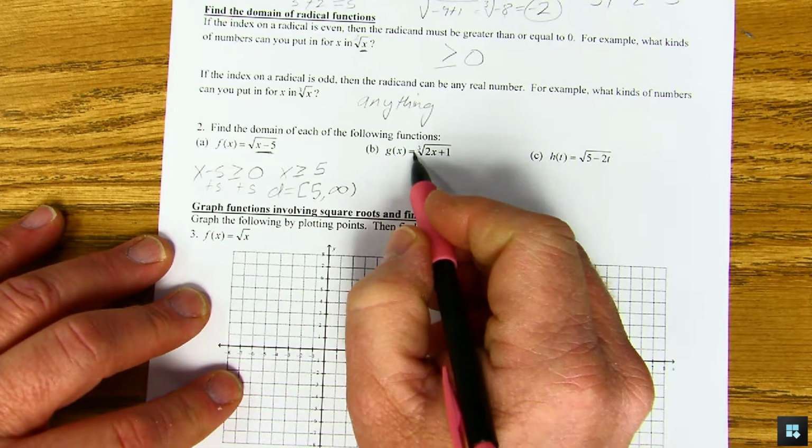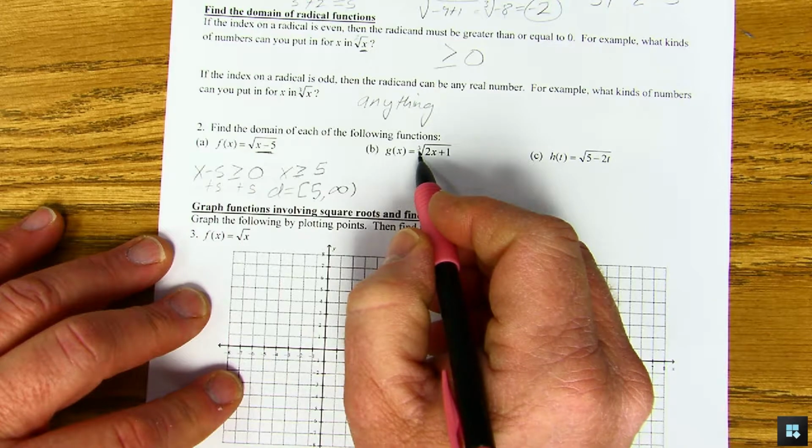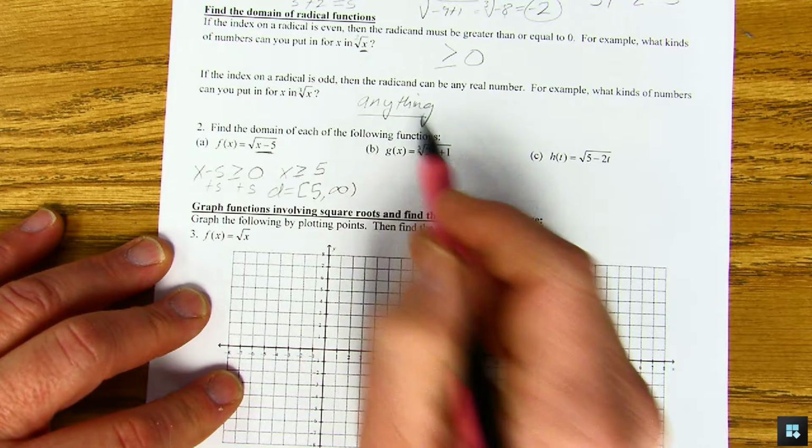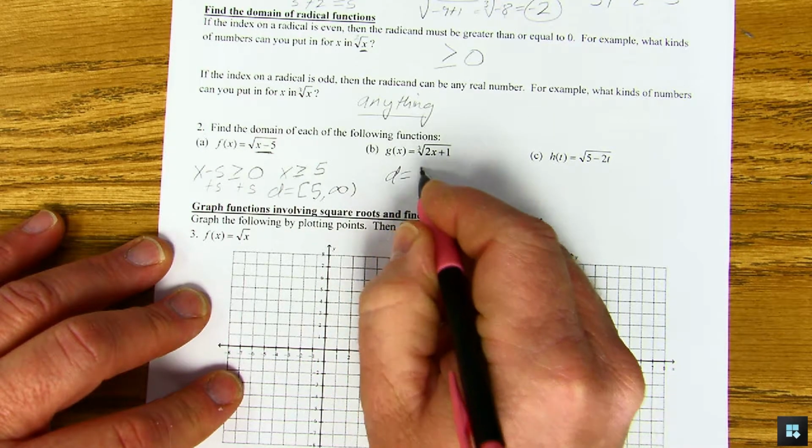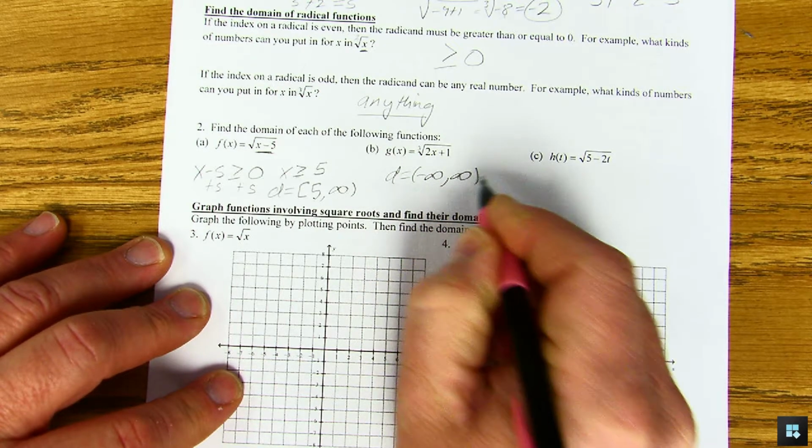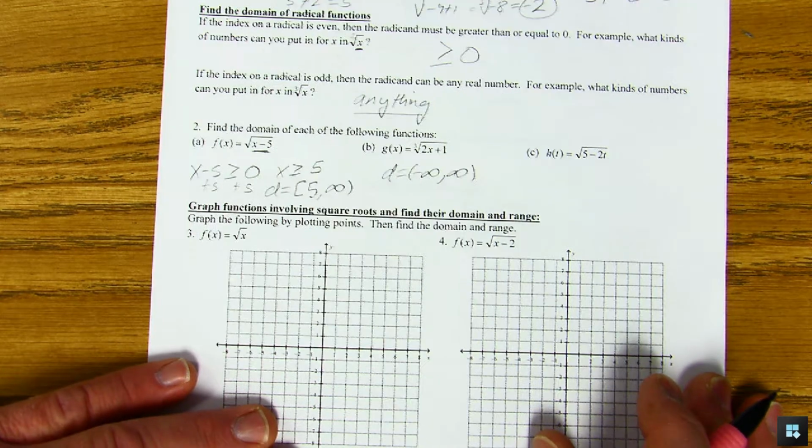Now take a look here. It's an odd root. Well, if it's an odd root, remember, anything can go in it. So my domain then just goes from negative infinity to infinity, and we're good. All right, take a look here.